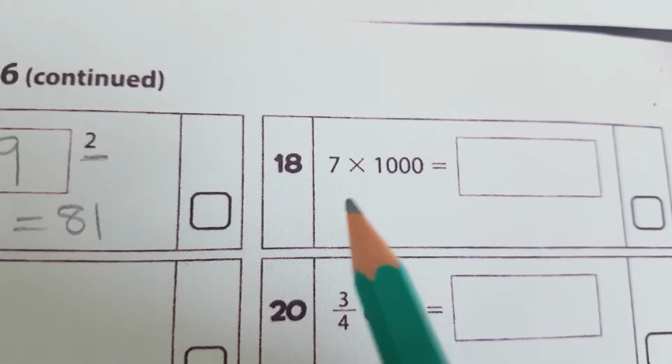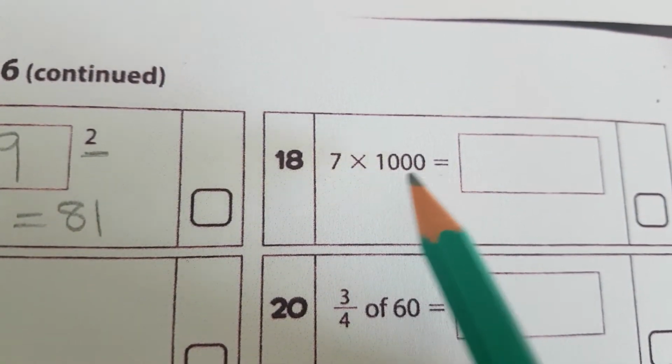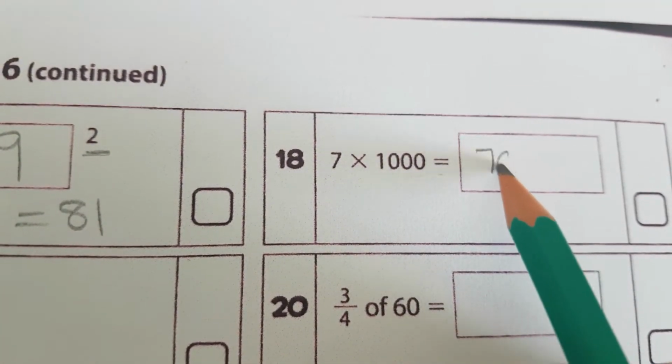Next one, really straightforward. 7 times 1,000. 7 lots of 1,000, 7,000.